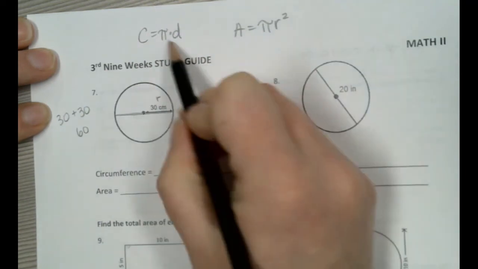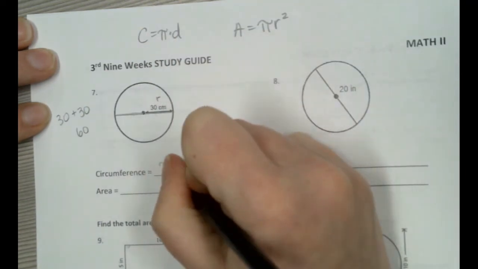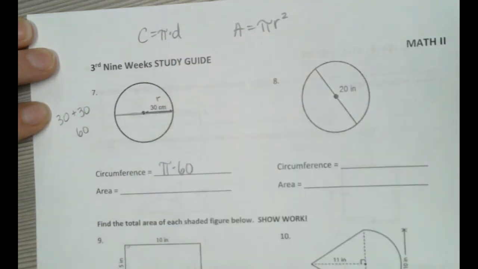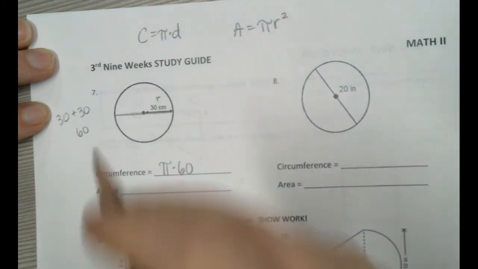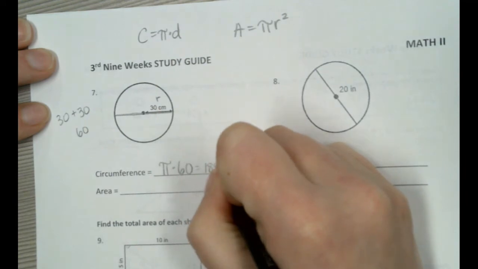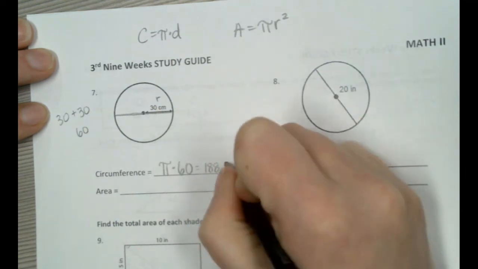That's what goes in this formula. Pi times 60. And that would be 188 point, this one is going to round to 50.